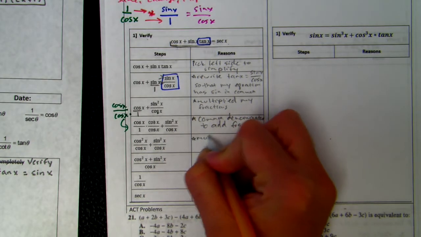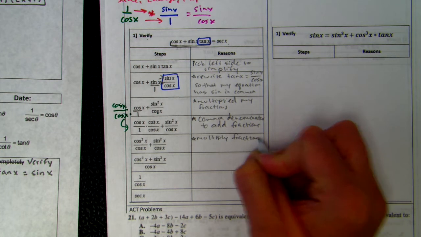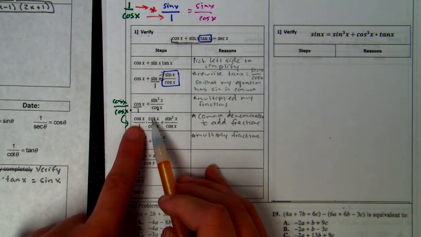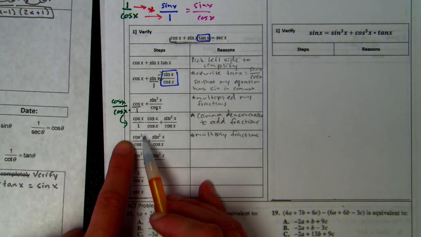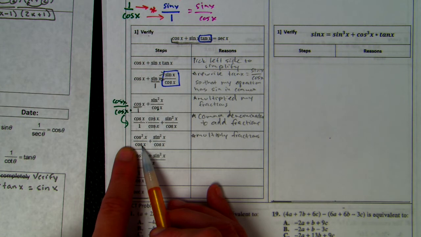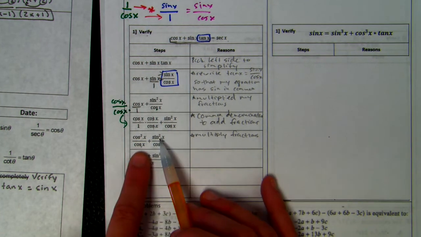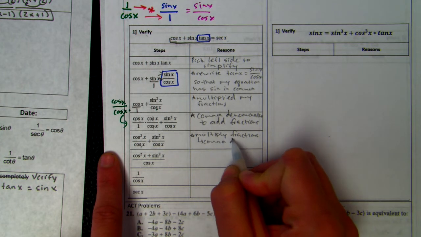Okay? From there, I multiply fractions. So I multiplied this fraction times this fraction. Cosine x times cosine x gives me cosine squared x. 1 times cosine x leaves me cosine x in the bottom. Well, now after I multiplied my fractions, I now have a common denominator.